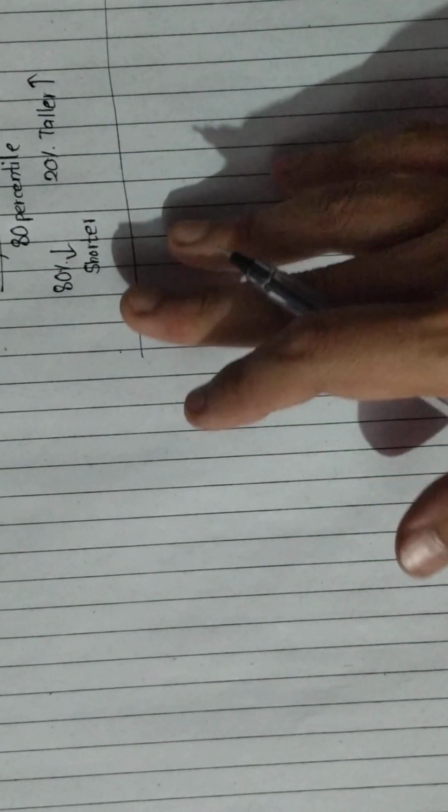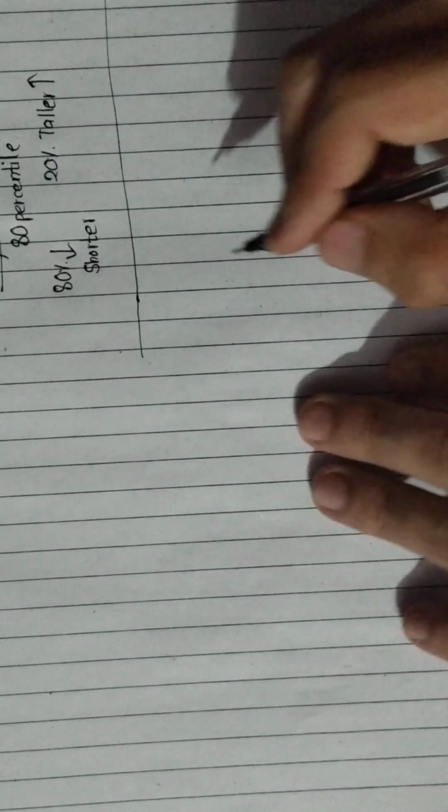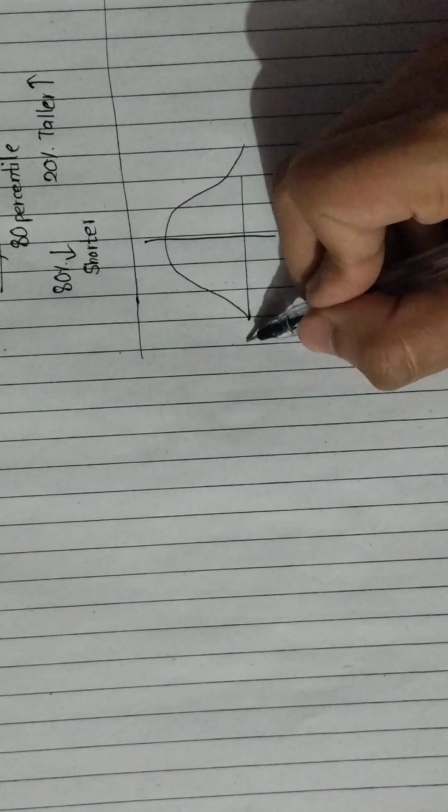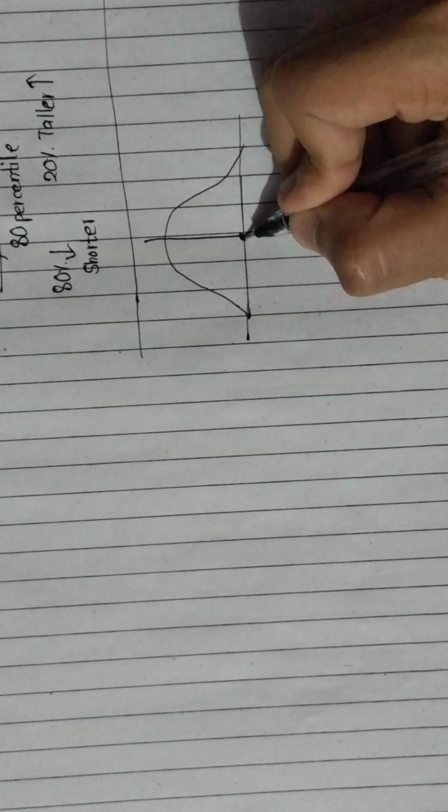So let us now move to Z score. We will be using percentile to calculate the Z score. I will start with the Z distribution. Here is the mean. For the standard Z distribution, this is the origin, where mu is 0.